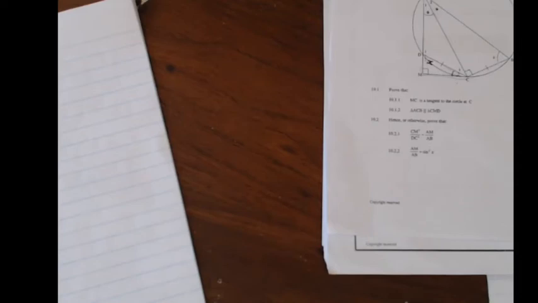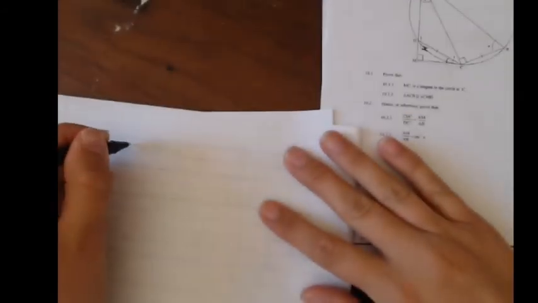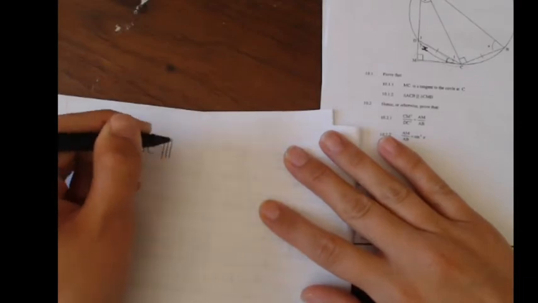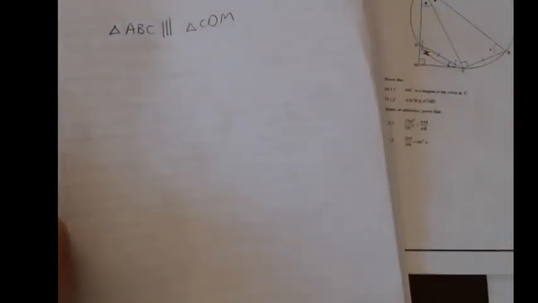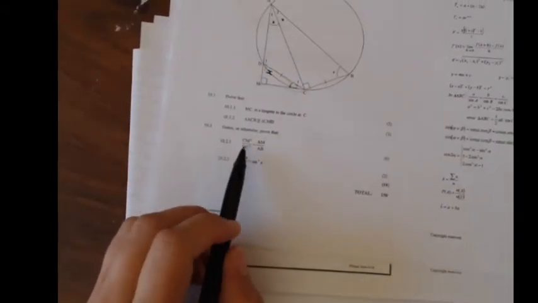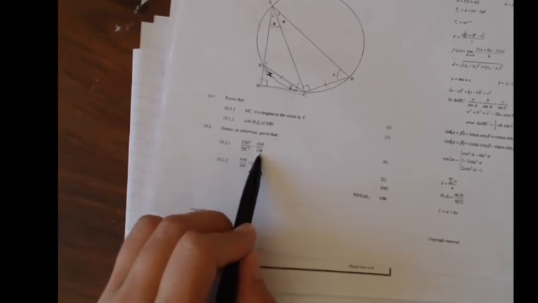I'm just going to quickly rewrite those two triangles here. I have ABC, CDM. I have from the previous question triangle ABC similar to triangle CDM in that order. It's important that I've proven, because now in the next question they say hence or otherwise prove that CM squared over DC squared is AM over AB.